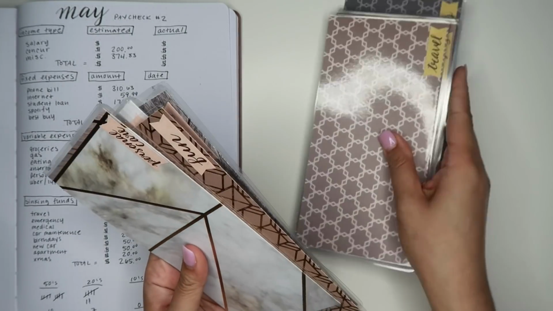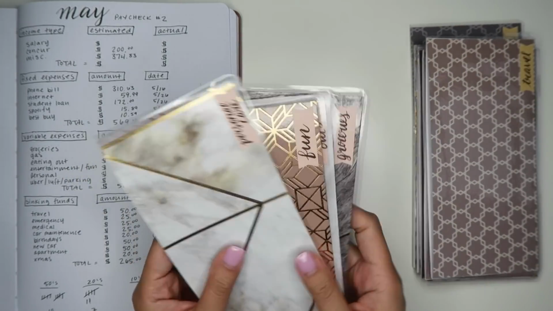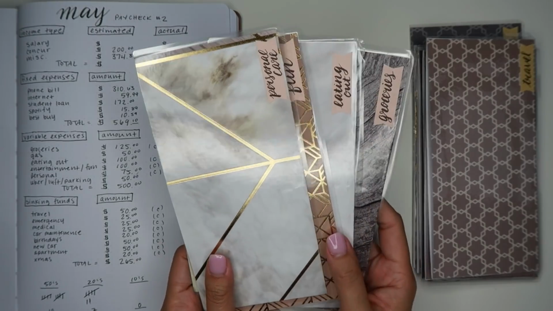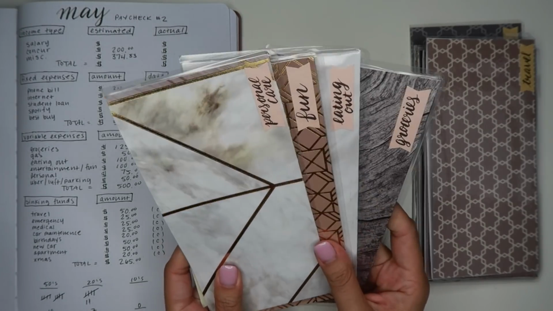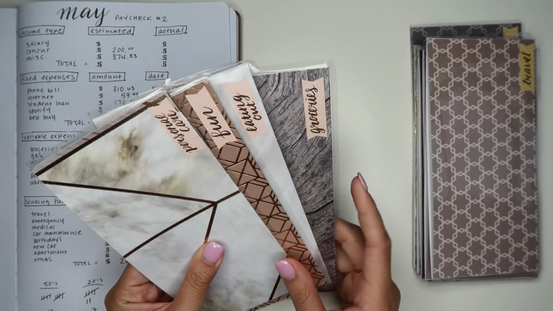Again, the yellow is my sinking funds. These will not be touched unless I really need them. And then these 4 are what I keep in my wallet or my purse. You can keep them anywhere, but this is what I spend out of, and this is what I am allocated to spend for the next 2 weeks.